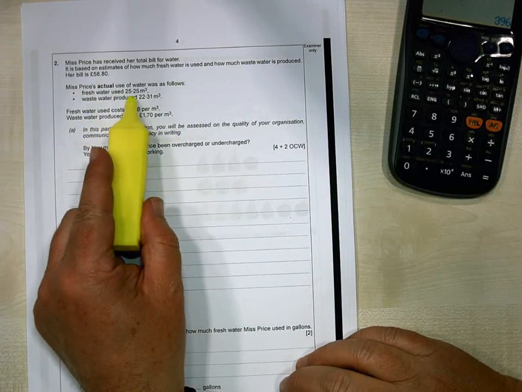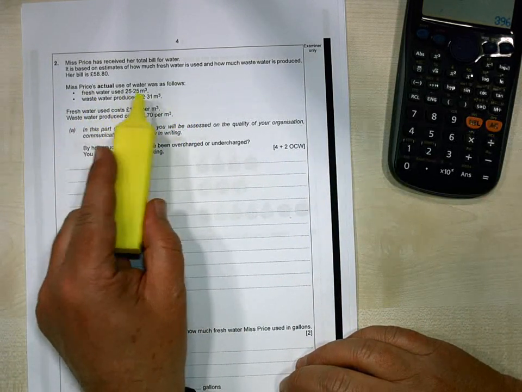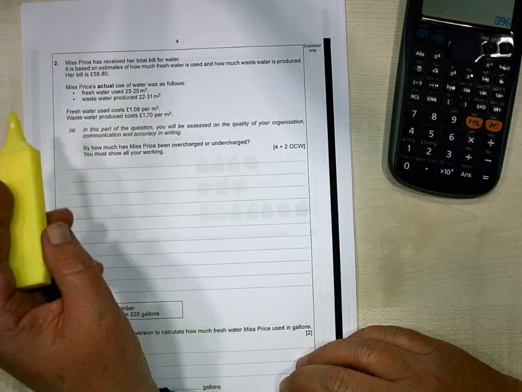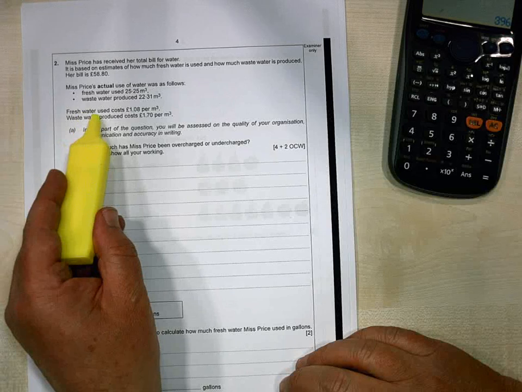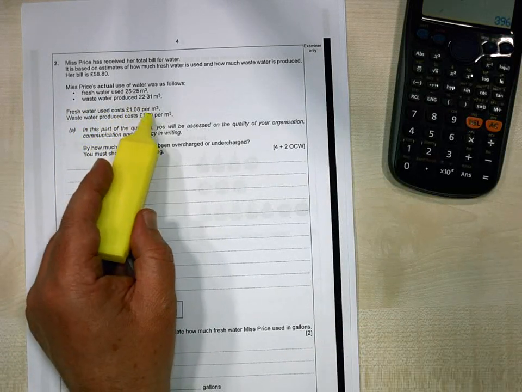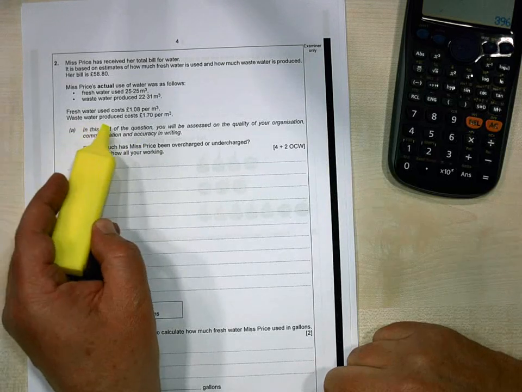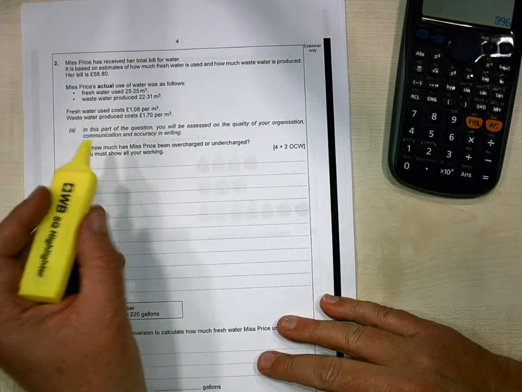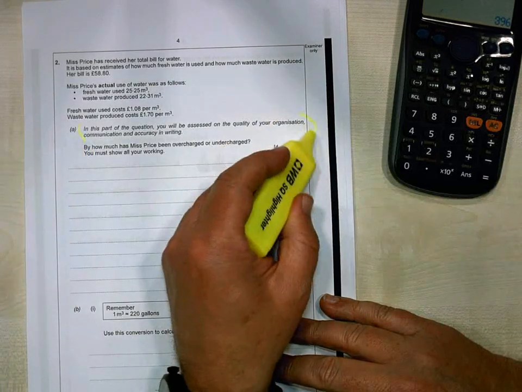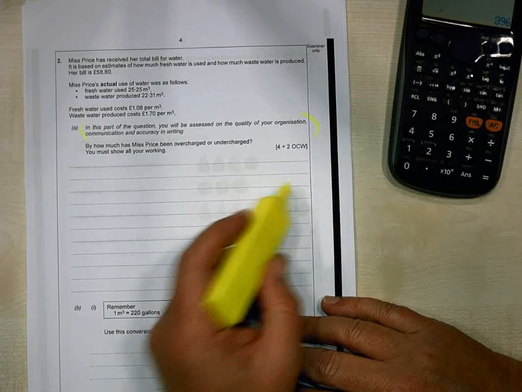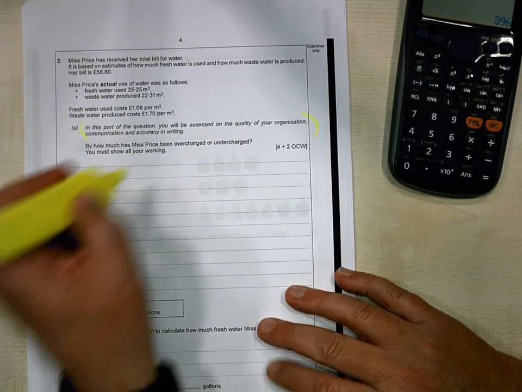So fresh water, she used 25.25 metres cubed. Wastewater, 22.31 metres cubed. And the cost, fresh water cost £1.08 per cubic metre, and wastewater cost £1.70 per cubic metre. This is your OCW question. So this is where you've got an additional 2 marks for how you organise your answer.